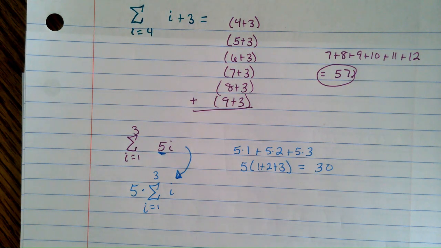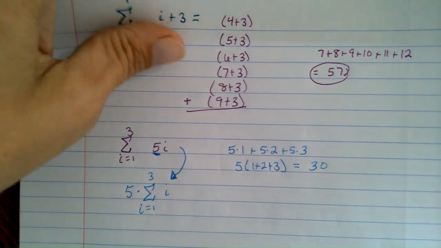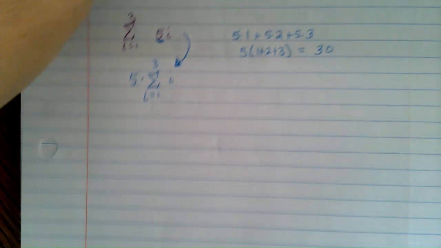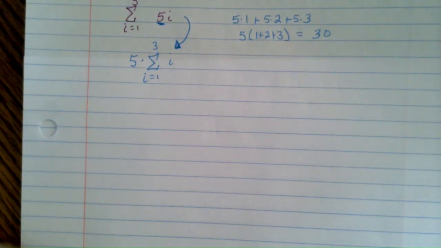Okay, so some shortcuts. Some calculus teachers will give these to you, some will not, so keep that in mind. The first rule I definitely do not give my calculus students.